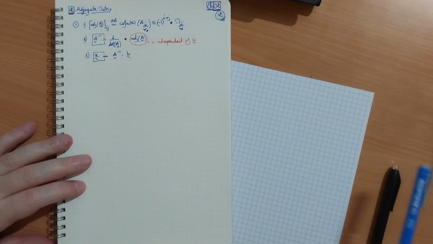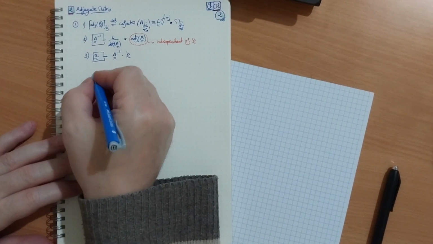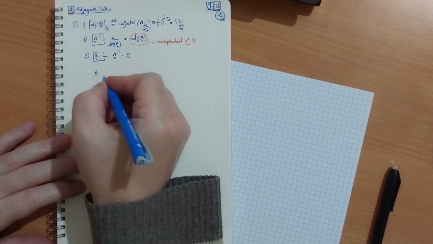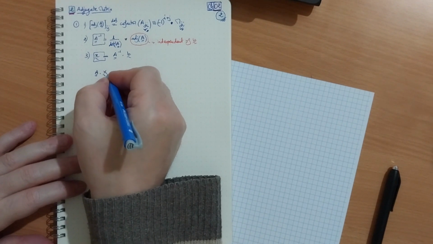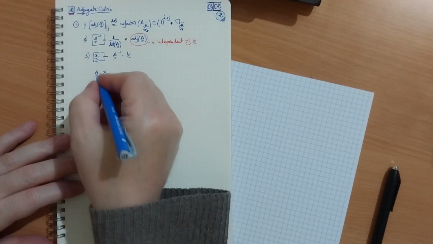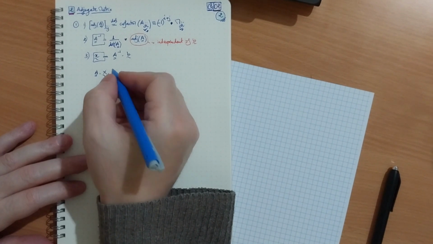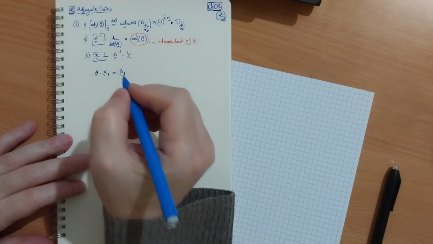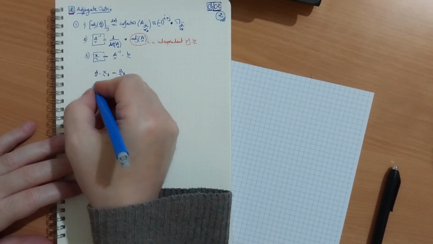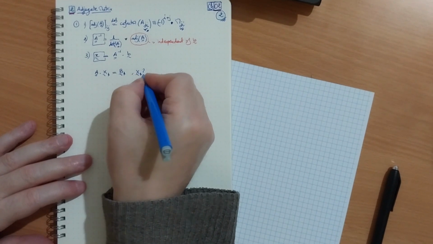You could have a scenario where you have the matrix A times the vector X1 equals the first image B1, and then you have to calculate the vector X1.